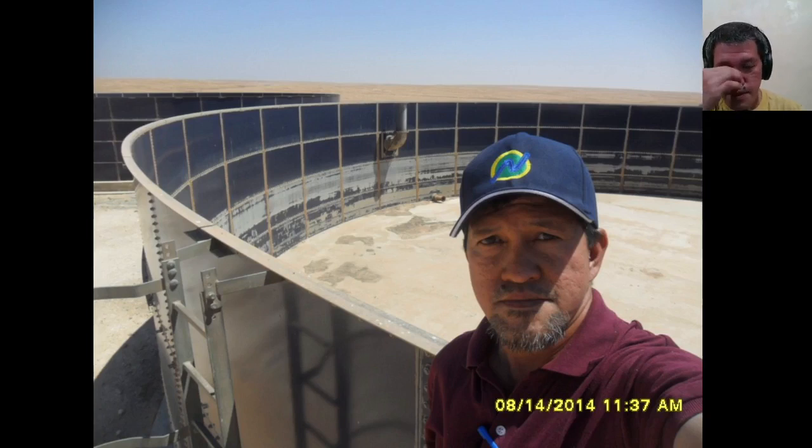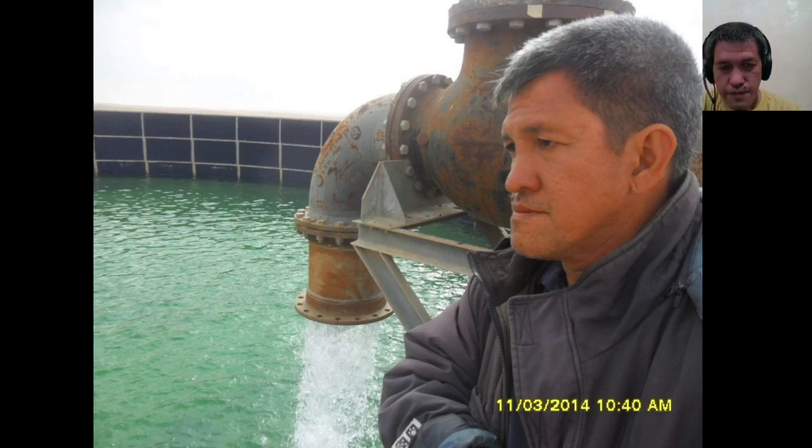This has to be filled, and this is the source of supply for agricultural water. We were able to pump water into the storage, and as you can see in this picture, the water storage is being filled, and this was filled nearly to the rim of the storage tank.